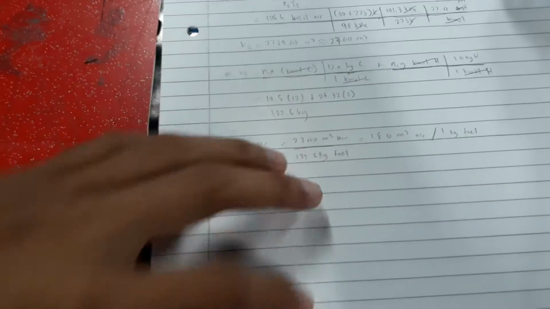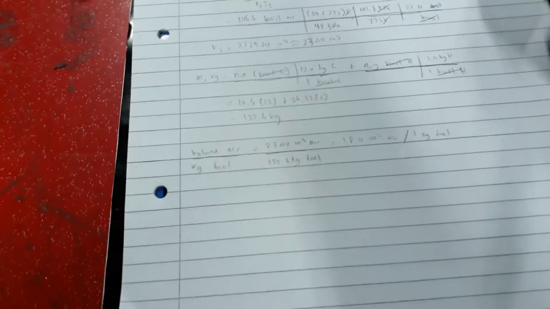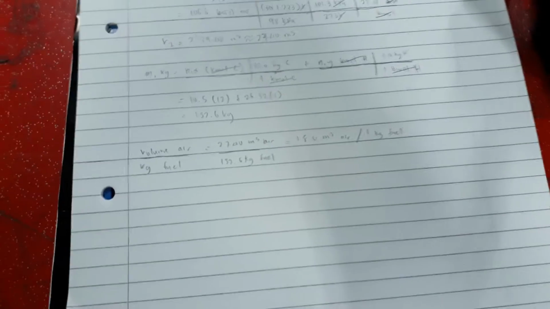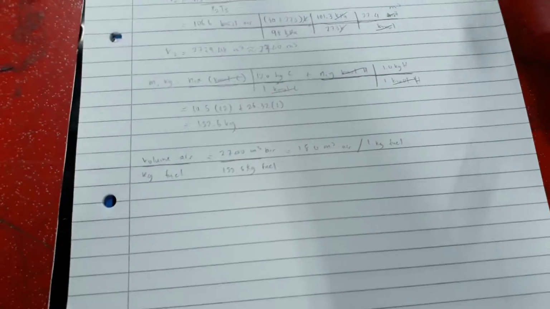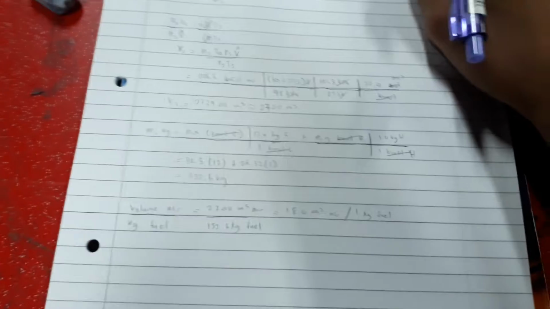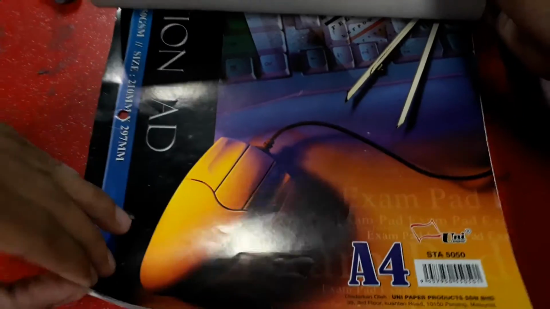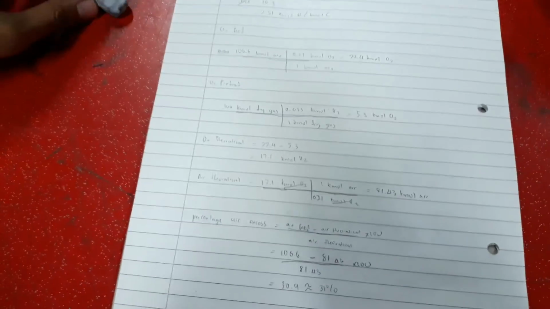So this is the solution for question B. So that's all for the solution, and these are all the answers. So that's all. Thank you.